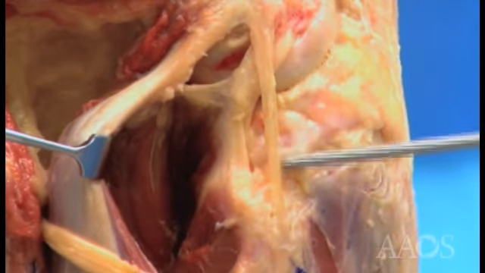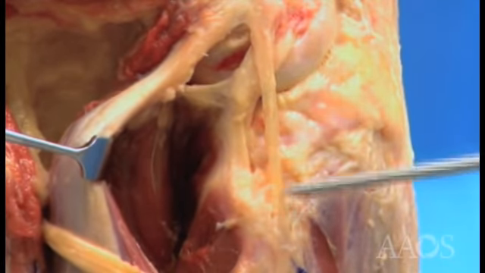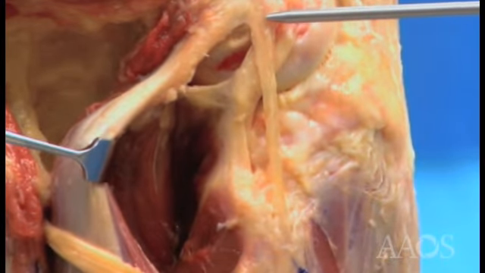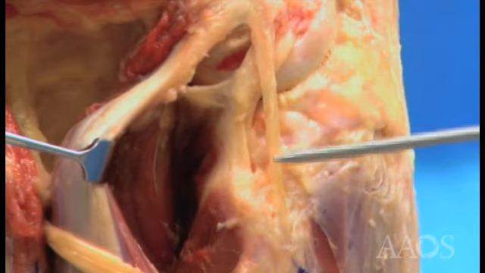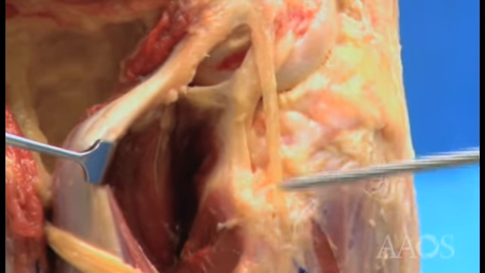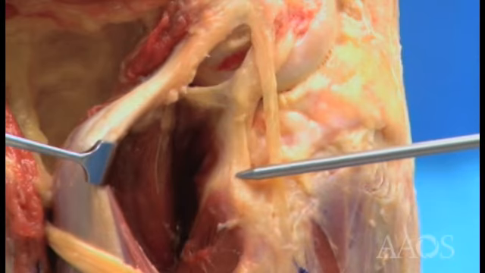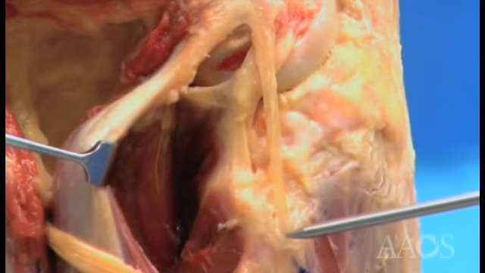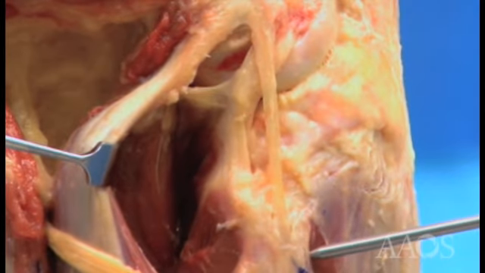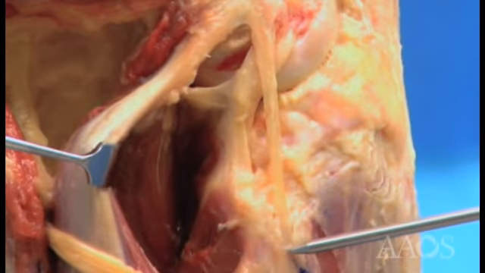The fibular collateral ligament shown here again begins on the lateral epicondyle of the distal femur. It then extends distally to insert on the distal and anterior aspect of the fibular head. Notice the fibular styloid here. Its insertion is 28 millimeters distal to the fibular styloid and just 8 millimeters off the anterior cortex of the fibular head.